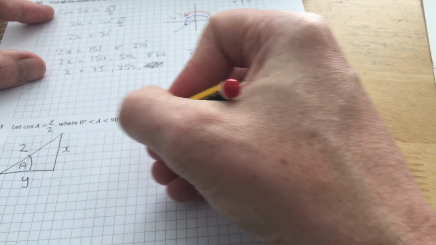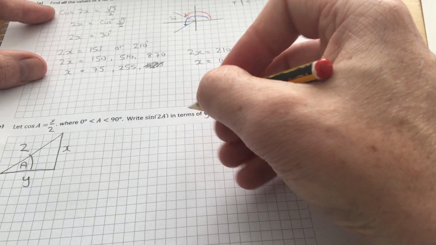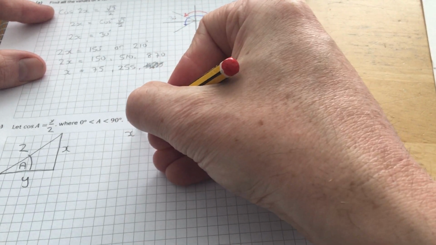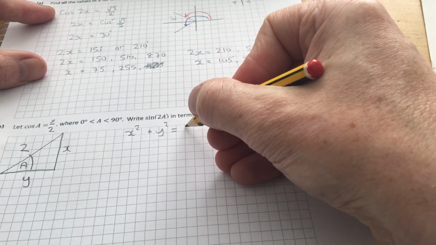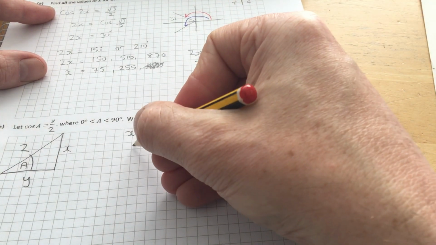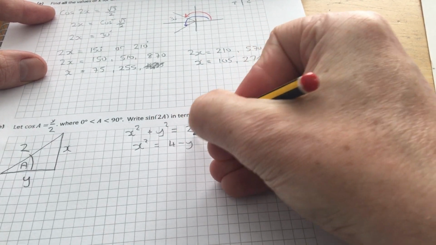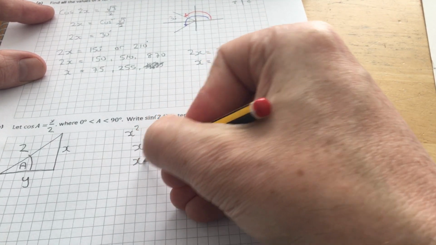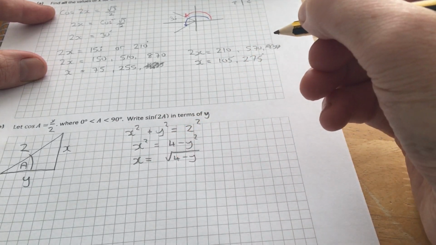Now we'll call this x. So first of all, what is x? Well, everything is to be done in terms of y, so we're going to use Pythagoras' theorem here to get this. So x squared equals 4 minus y squared. So x equals the square root of 4 minus y squared.